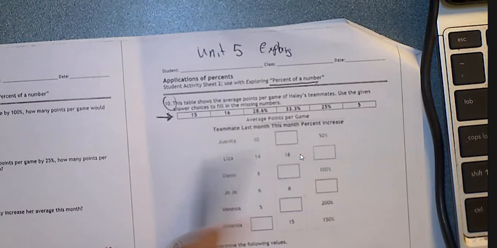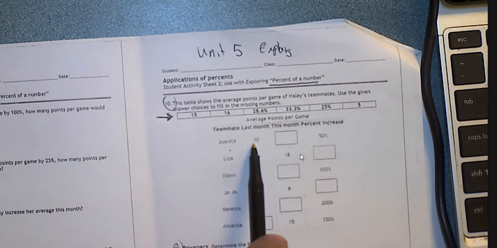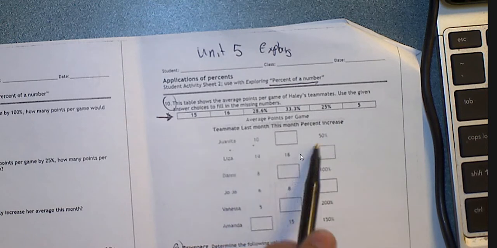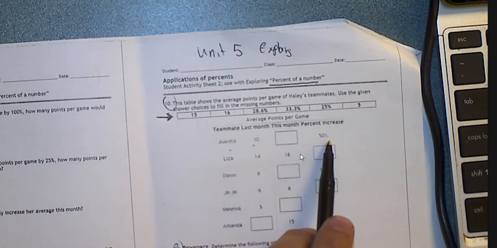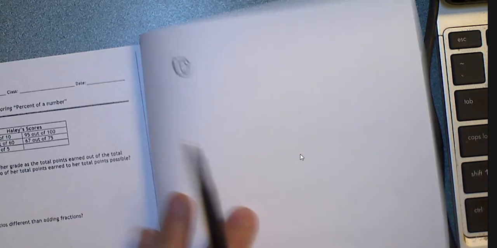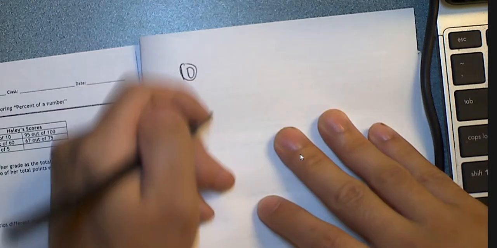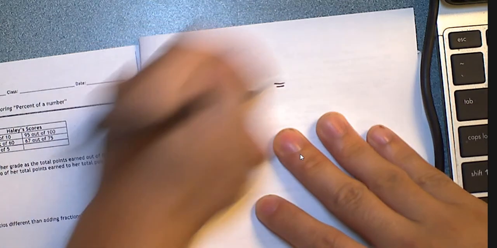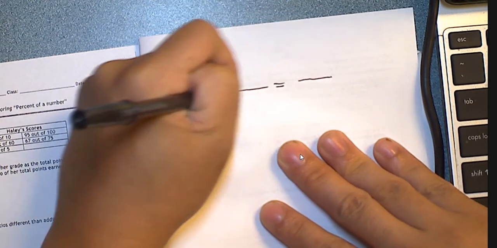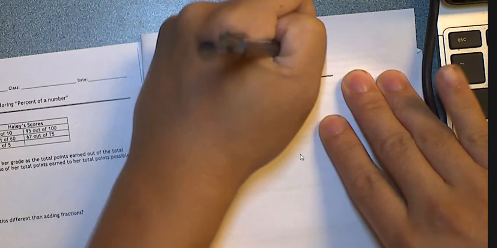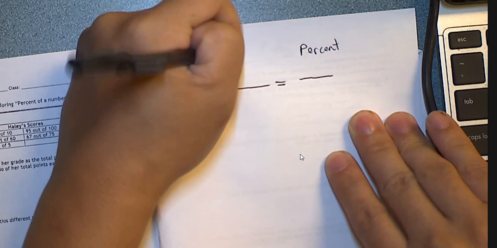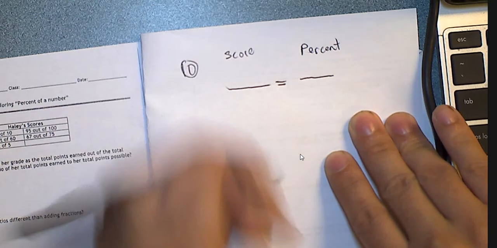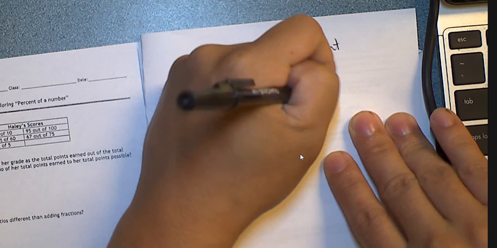So let's do this right here. We're going to find Juanita's, and we know last month she had an average of 10 points, and we don't know what her this month is, but we do know she increased her points by 50%. So here's our technique. We're going to set up a percent proportion. A percent proportion means I have my percent on this side, and I'm going to have my score on the left side. Every percent starts off at 100%.